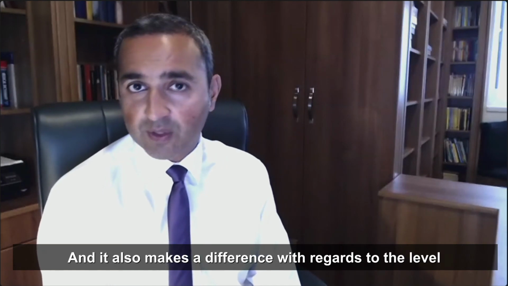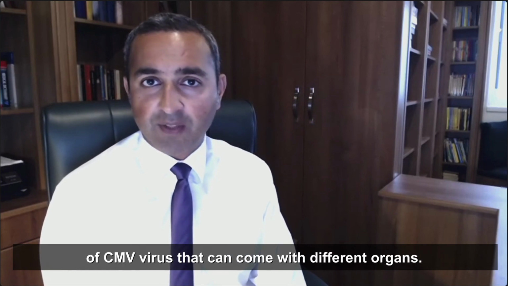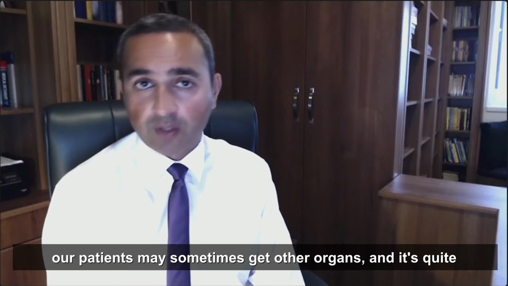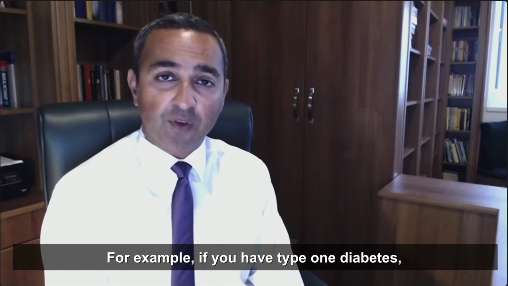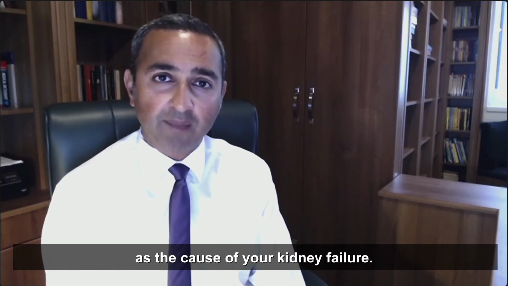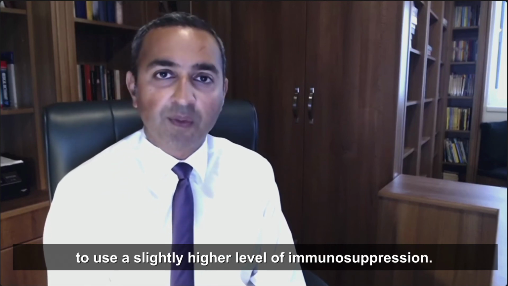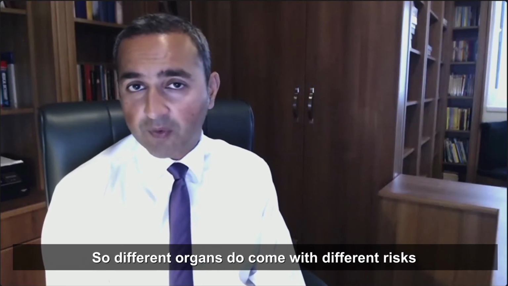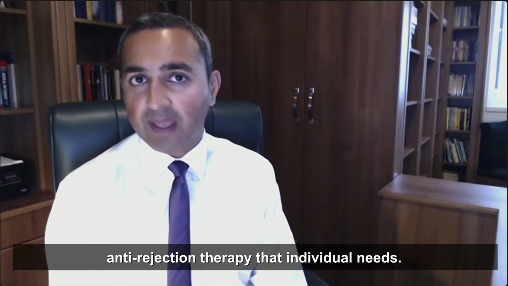It also makes a difference with regards to the level of CMV virus that can come with different organs. Obviously, as kidney transplant patients, our patients may sometimes get other organs. It's quite common to get a kidney with a pancreas transplant, for example, if you have type 1 diabetes as the cause of your kidney failure. In those circumstances, we often do have to use a slightly higher level of immune suppression, and therefore the risk of CMV will be a little higher. So different organs do come with different risks, and a lot of that risk depends on how much anti-rejection therapy that individual needs.